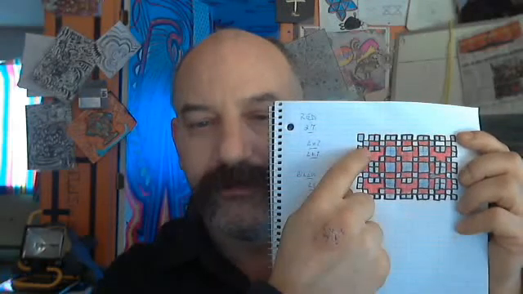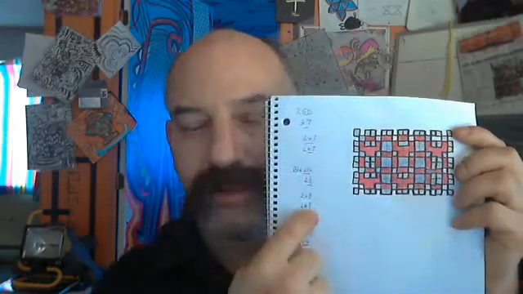Black is number 29. 29 goes to all the blacks. 2 times 9 is 18. 2 plus 9 is 11, and 18 and 11 is 29 again. 18 is red connecting to 11 black, making 29 black.